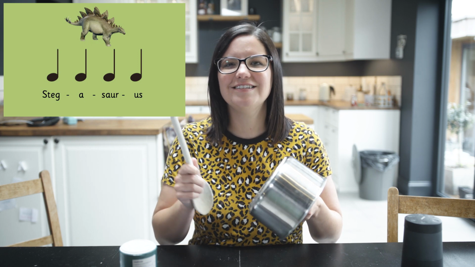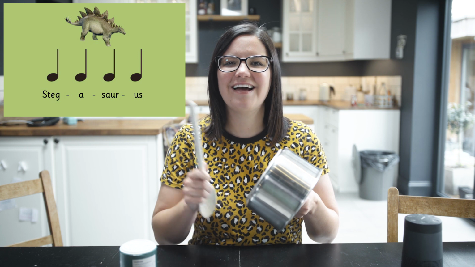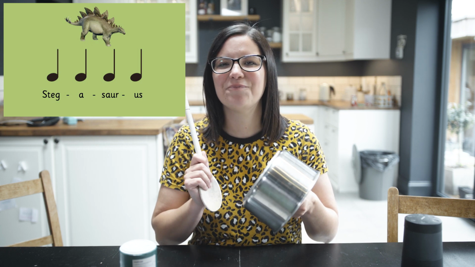Hopefully you have found something, and we're going to do stegosaurus together. I'm going to use my pan this time and my wooden spoon. So we're going to do stegosaurus with 4 crotchets. Here we go. Stegosaurus, stegosaurus, stegosaurus, stegosaurus. Well done. Let's have a look at another one.